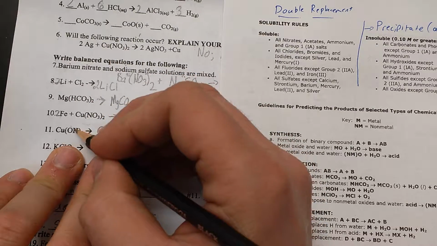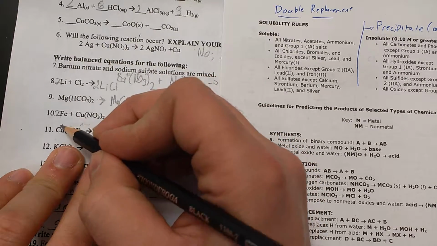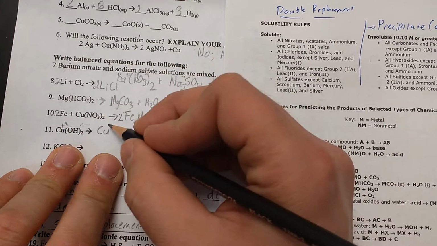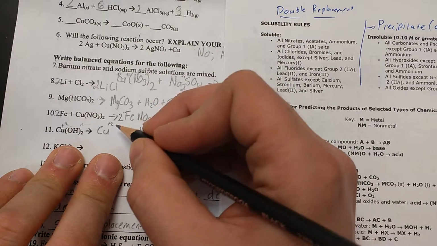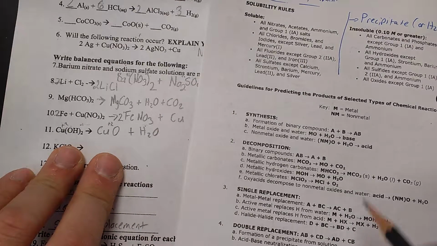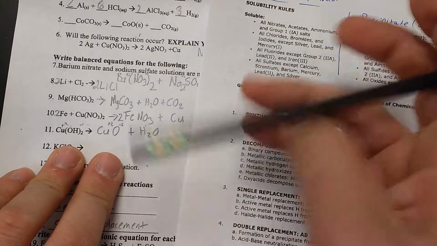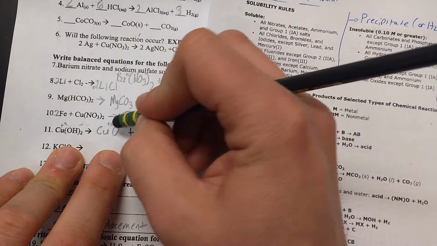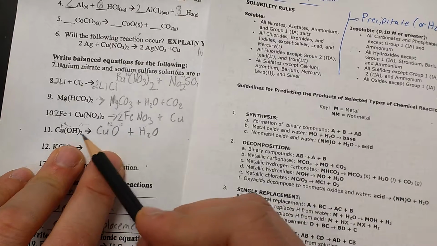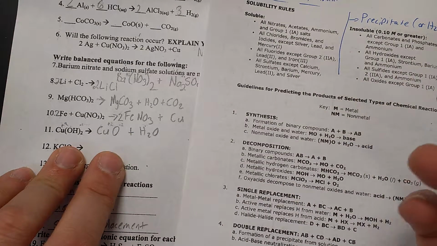Now I know it's copper 2 because hydroxide, remember, is a negative 1 charge. We have 2 of them, so copper was a plus 2. It'll keep that charge over here with the plus 2. Oxygen, because this makes the oxide, is a negative 2 charge, so it's just CuO. And if we look, 2 oxygens, 2 hydrogens, 1 copper, this equation's balanced. That's all we have to do.